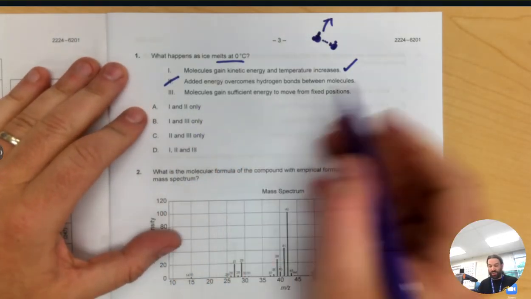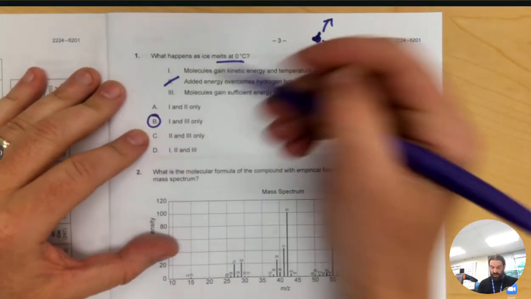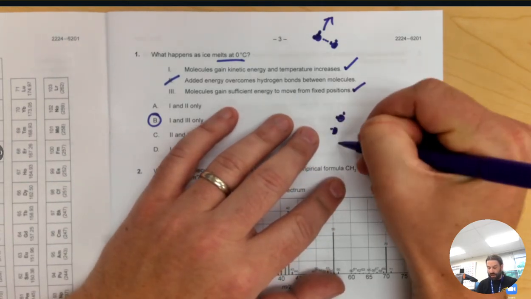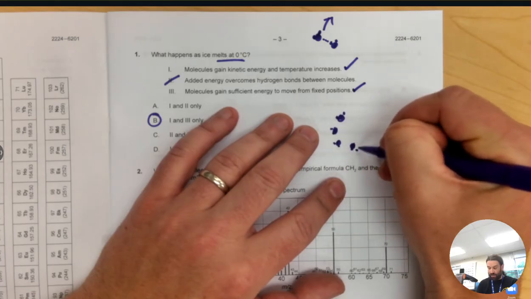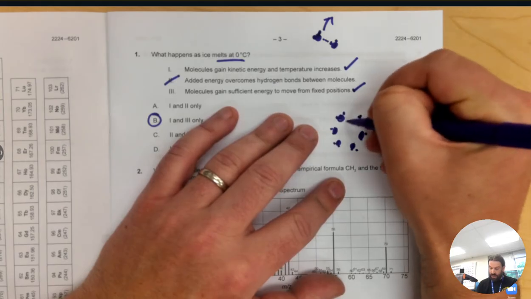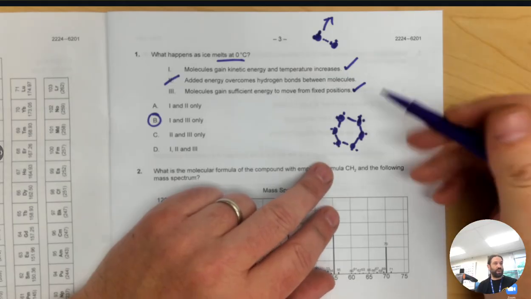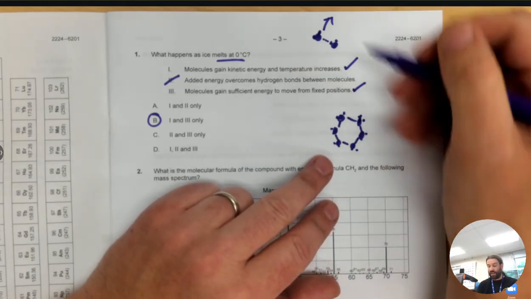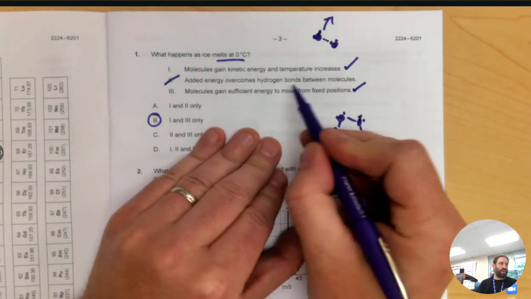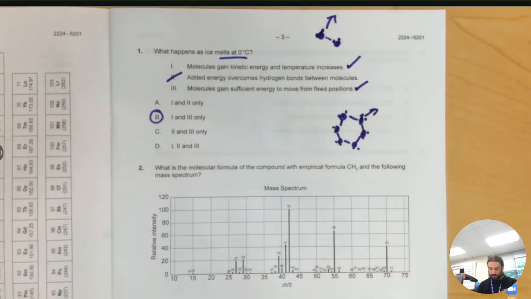Molecules gain sufficient energy to move from fixed positions. Yes, indeed. Making the answer 1 and 3. Because remember, in ice, the molecules all align in a hexagonal arrangement, and they stay locked in this position while frozen. This actually explains why water is less dense as a solid, because in the liquid, all these water molecules are jammed closer together. Also why we're not overcoming the hydrogen bonds. But when you heat them up, they vibrate faster and it can split apart.